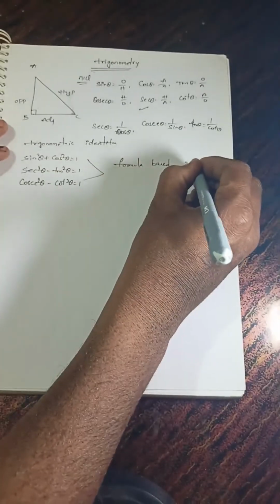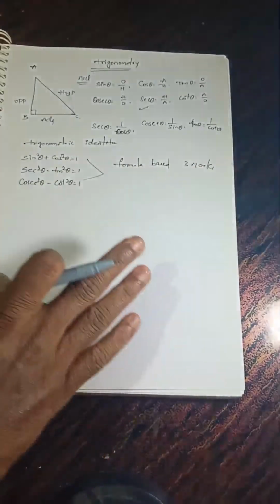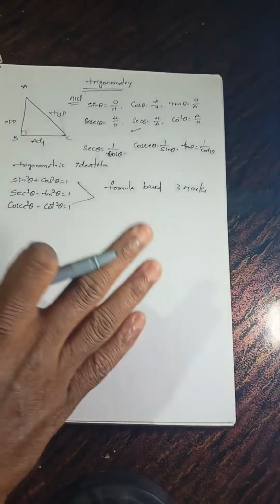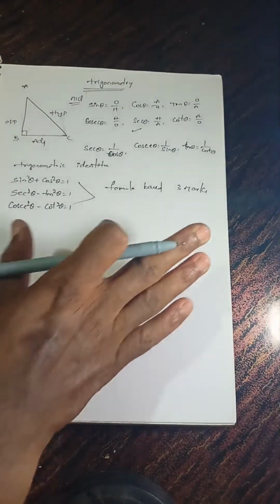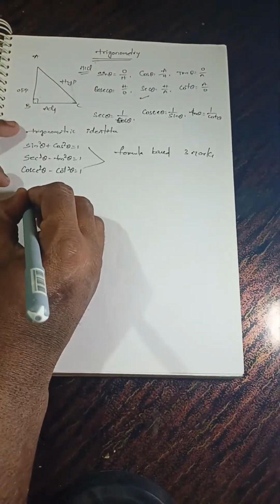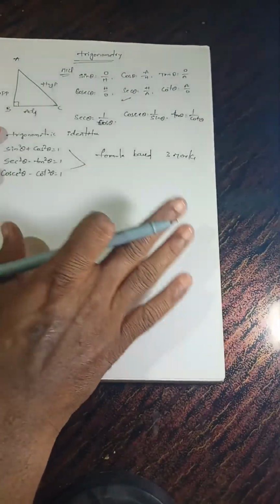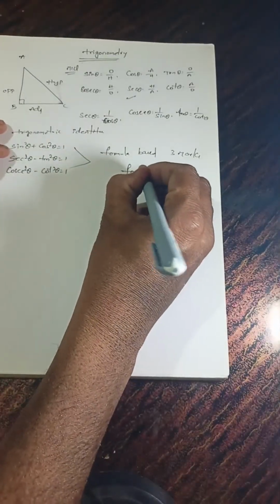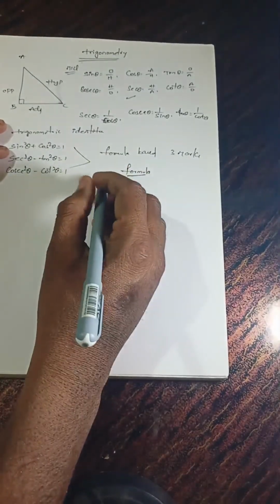In 3 marks you can see this question compulsorily. There is a 99%, no, 100% chance of getting a question like this. And the last one, very important, which I forgot to tell, is the trigonometric formulas. These were identities. We also have beautiful formulas.